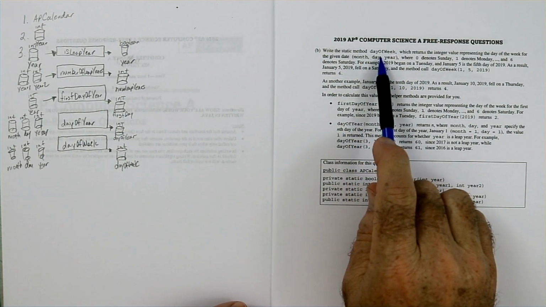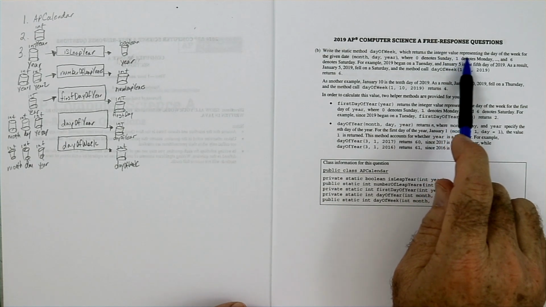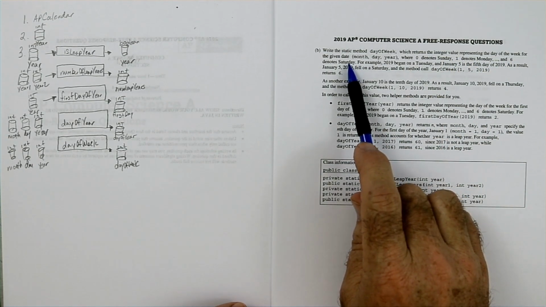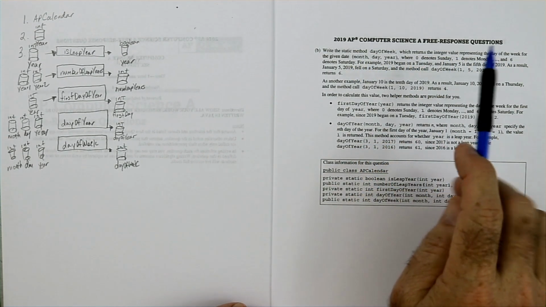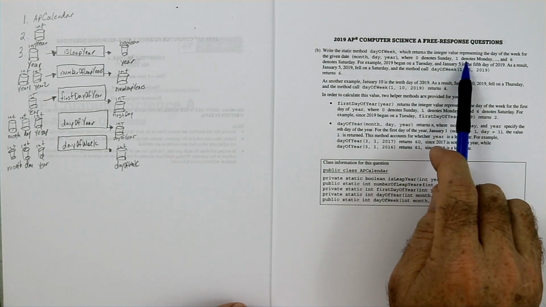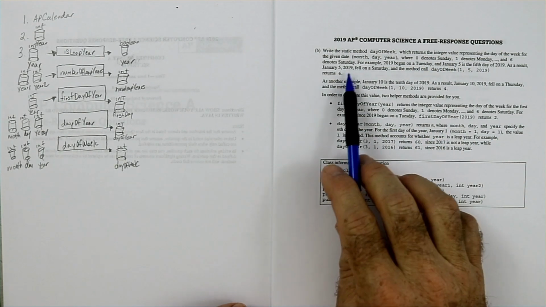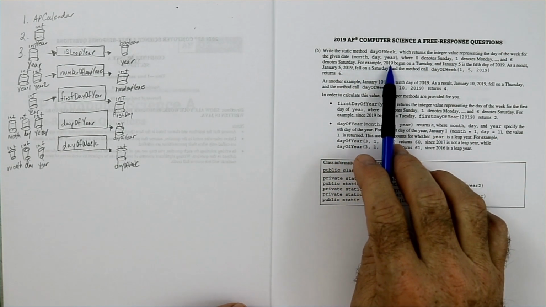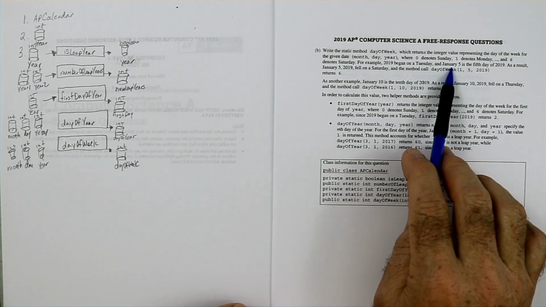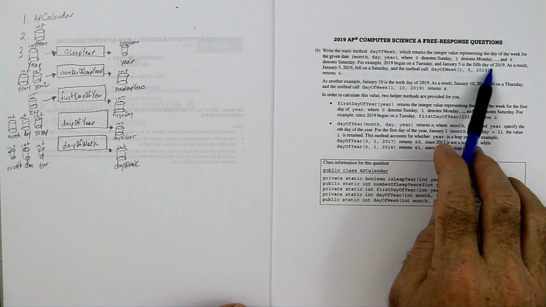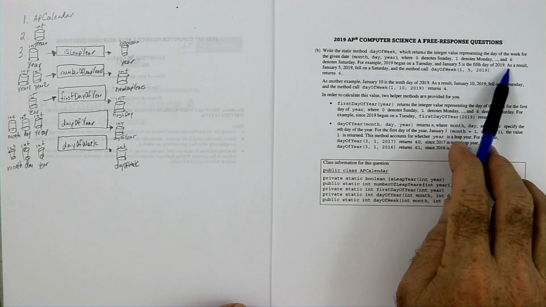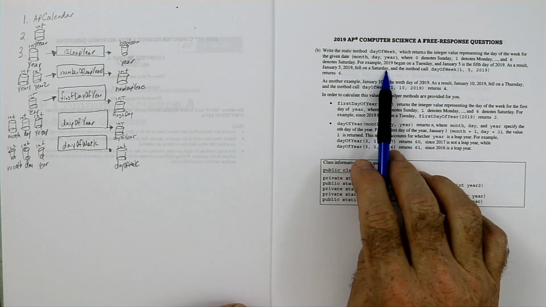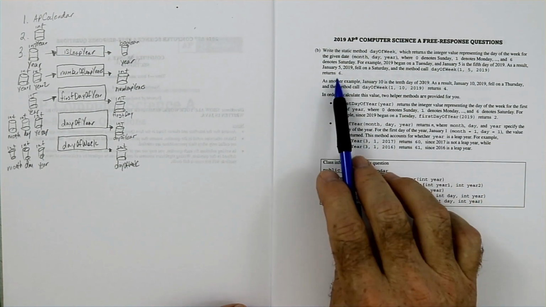Write the static method day of week, which returns the integer value representing the day of the week for a given date, month, day, or year. Okay, so you give the date, and 0 is the Sunday, 1's Monday, and so on. Okay, 6 denotes Saturday, for example. 2019 began on Tuesday, January 5th is the 5th day of 2019. As a result, Jan 5th fell on a Saturday, and the method called day of week would return 6.